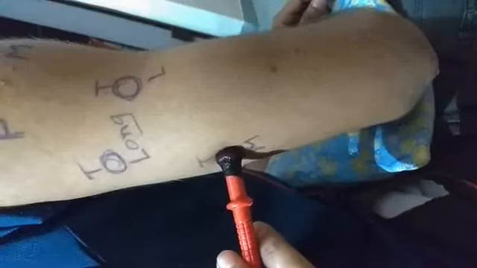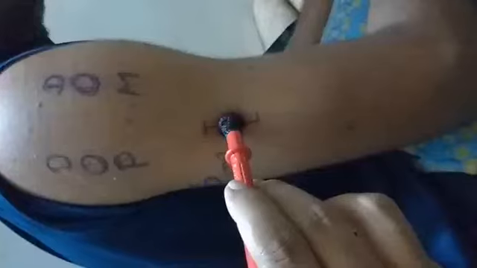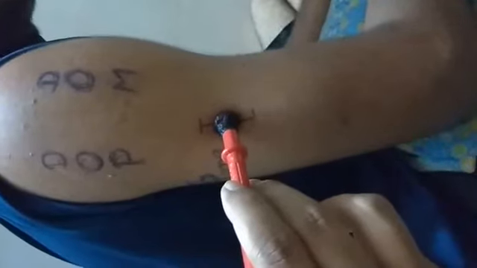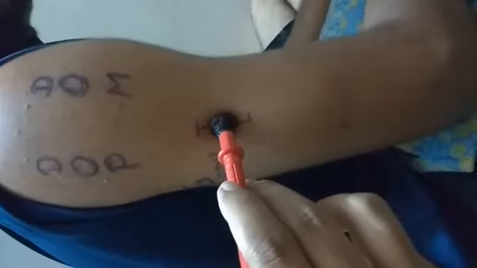This is the contraction for the long head of triceps brachii. This is the contraction for the medial head of triceps brachii. This is the motor point for the long head of triceps brachii. This is the contraction for the lateral head of triceps brachii. This is the motor point of the lateral head of triceps brachii. Done. For the axillary nerve, radial nerve, and musculocutaneous nerve of the arm, the reference electrode we can place at the C7 cervical spine.